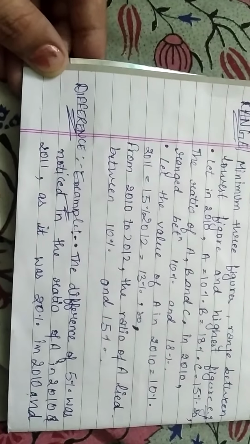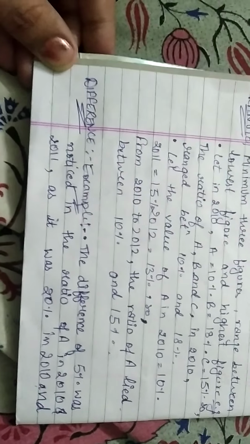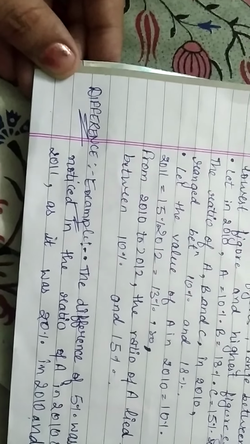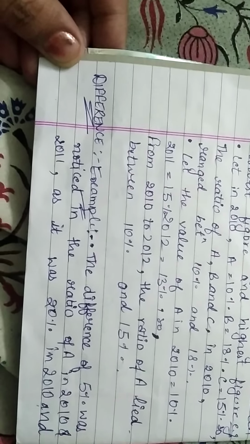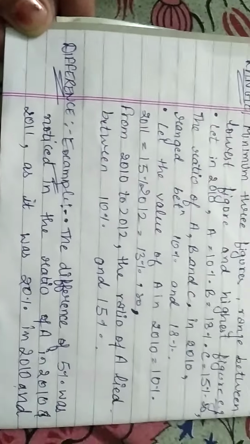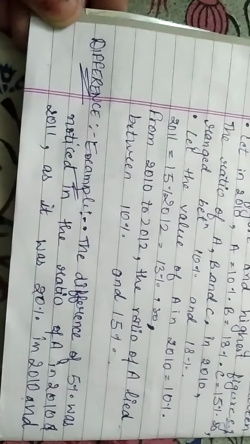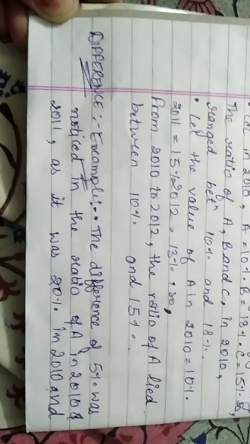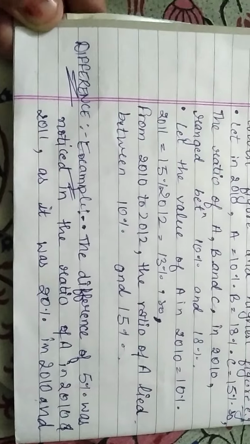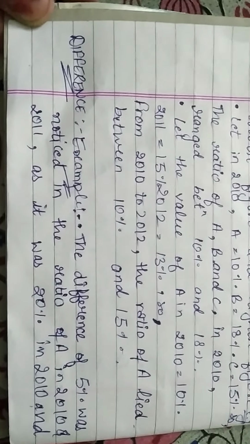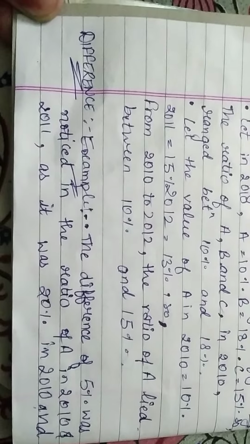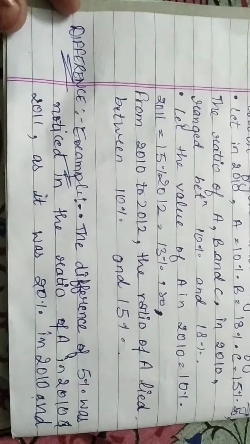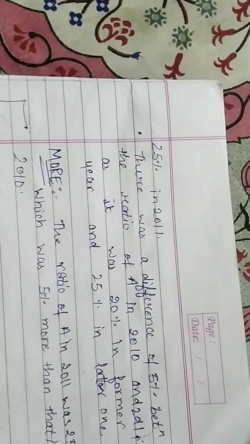Our next type of sentence is difference. For example, in this you need to calculate the difference by which it has been increased, decreased, or anything. In this you have to write like this: the difference of 5% was noticed in the ratio of A in 2010 and 2011. Do not forget to write its exact values, as it was 20% in 2010 and 25% in 2011.